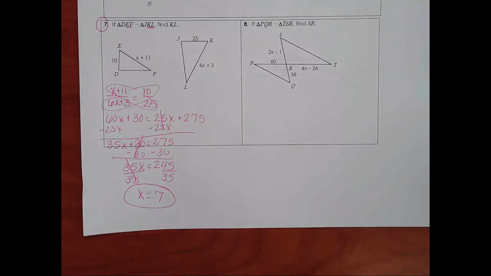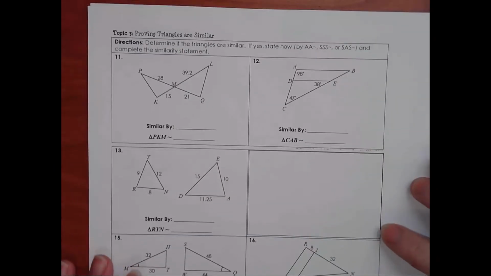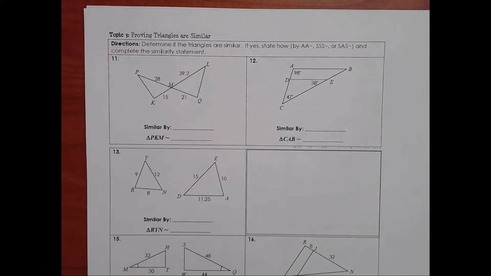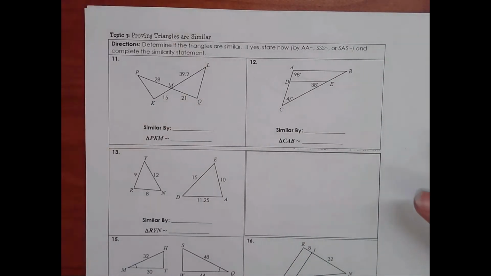But whenever you are solving, you are going to set up a proportion. The next chunk is probably what's going to take me the longest to get through in terms of me talking through these. And these are proving triangles similar. So I'm a little concerned for these because, like I said, even with the quiz review, all of your assignments have been multiple choice. And so I think some of you are just clicking until you get a green dot.